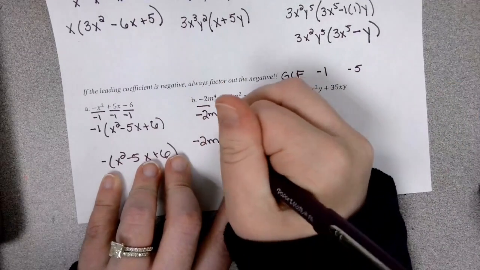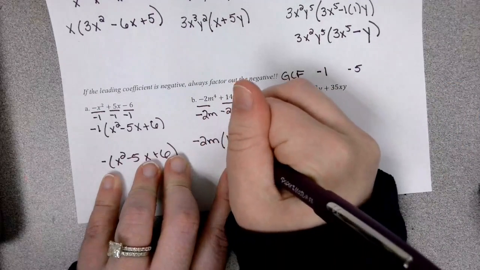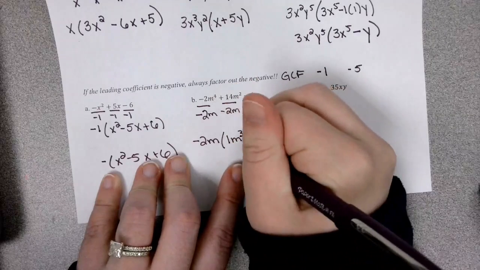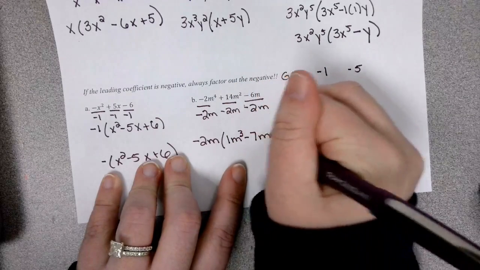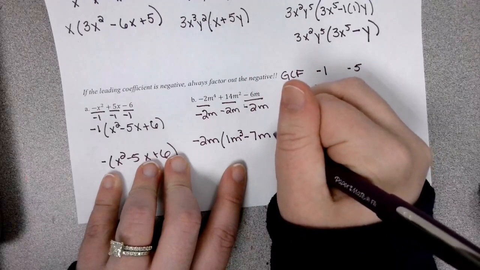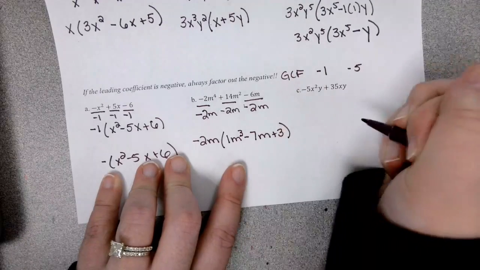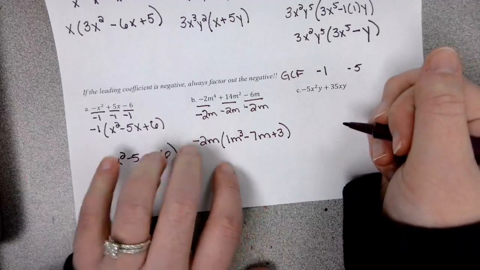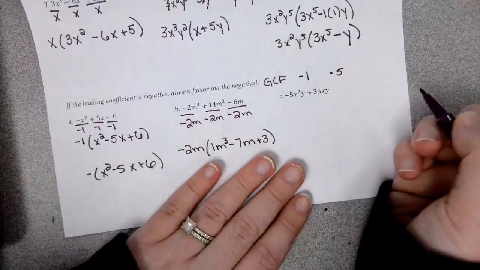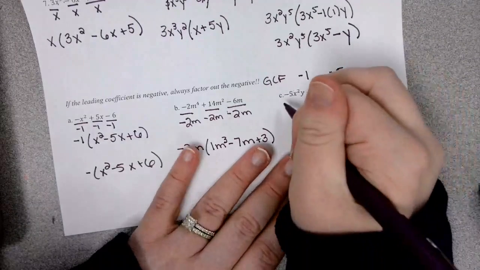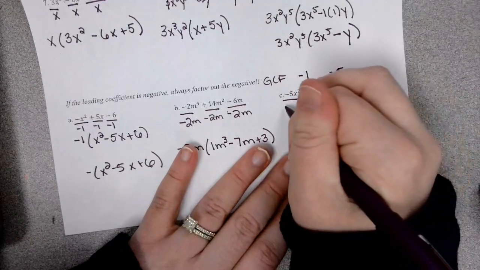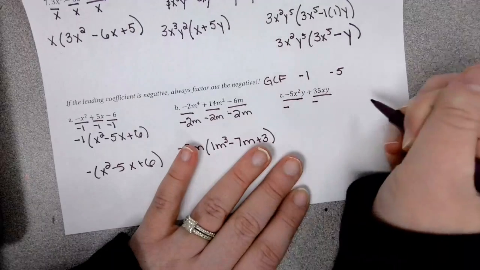Negative 2 divided by negative 2 is 1. M cubed. 14 divided by negative 2 is negative 7m. Negative 6 divided by negative 2 is a positive 3, and the m is just 1. That is your factored form. Same thing for the last one. Because my leading term here is a negative, I need to take the negative out of both.